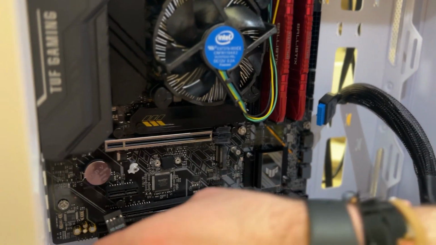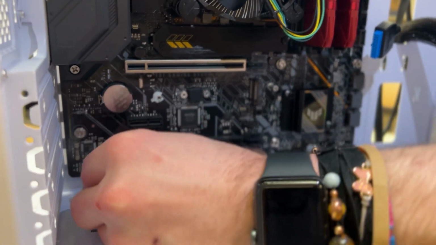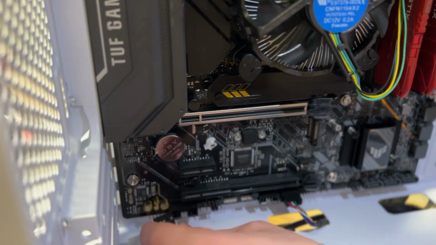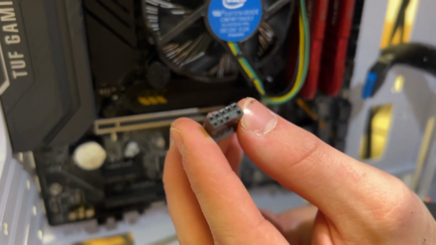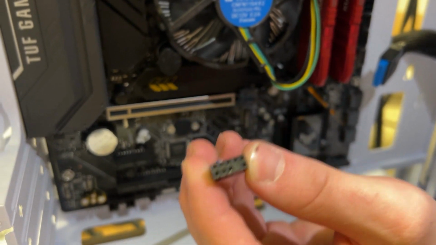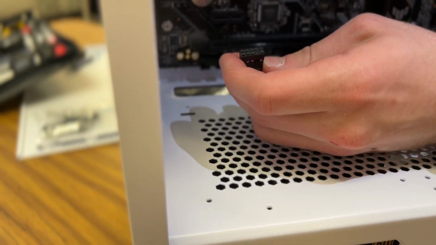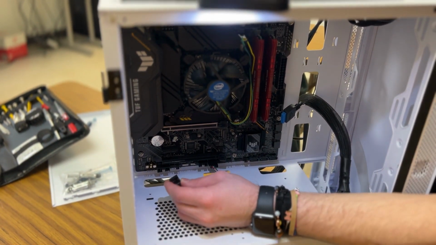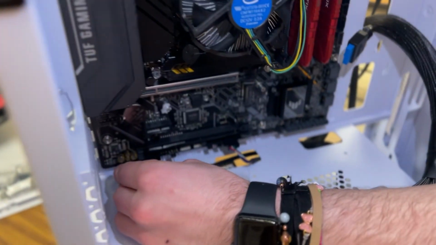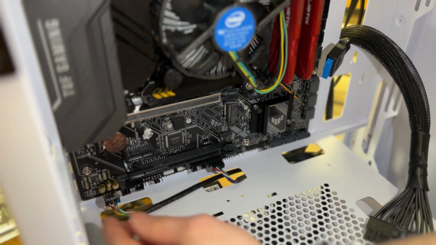Alright, so this will be the HD audio, and you'll want to plug it in right here. Oh, now before we do, you can see there is this part right there missing on the bottom. A lot of pins will be like that, and you need to match those up for it to work properly.